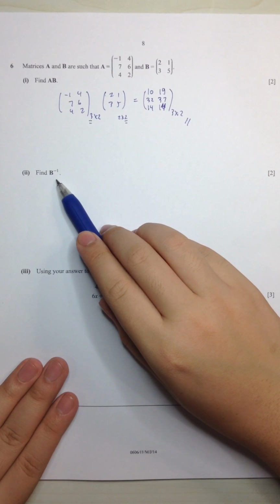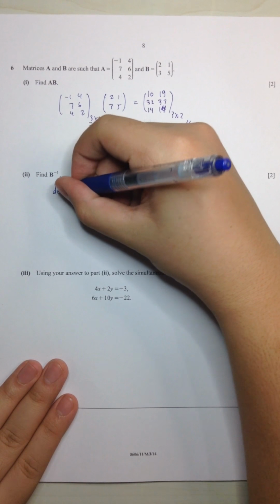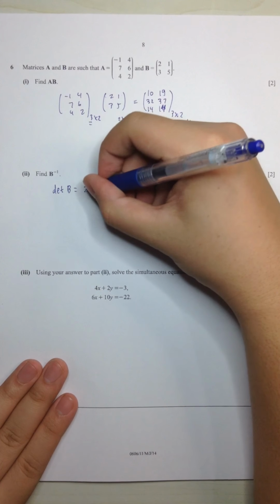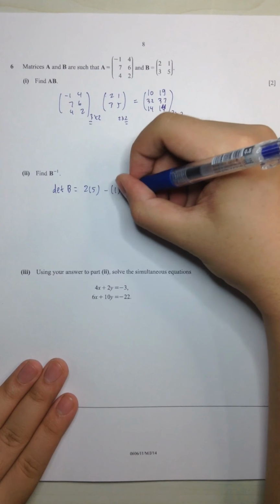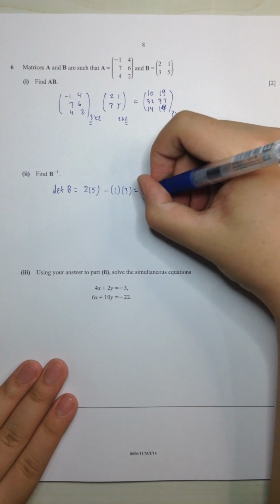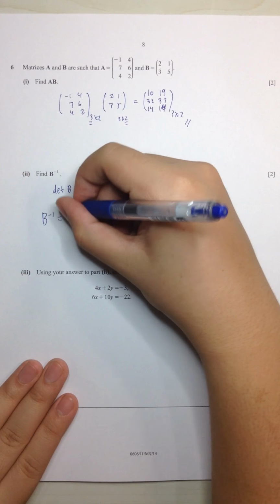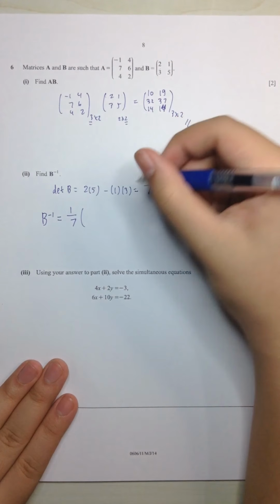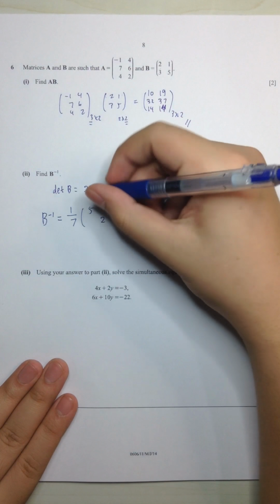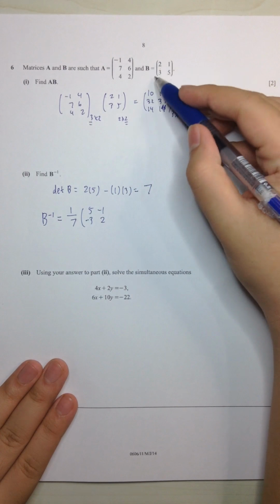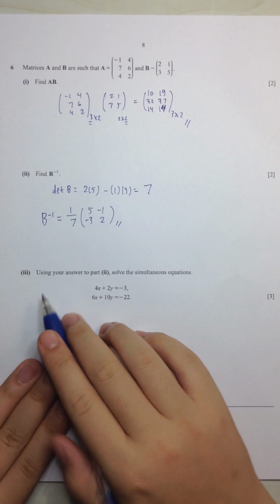Part 2. Find the inverse matrix of B. First of all, we must find the determinant of B, which is 2 times 5 minus 1 times 3, equals 7. So the inverse matrix of B is 1 over 7 times [5, -1; -3, 2], since we will flip it over, and minus 3 and minus 1, since both of them will be multiplied by -1. So that's the answer.